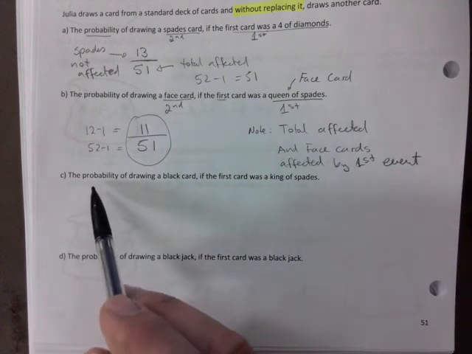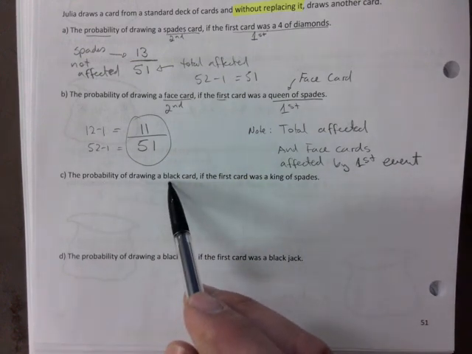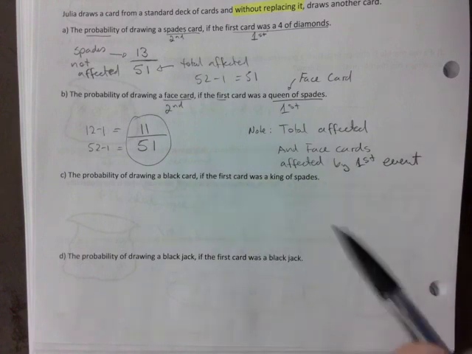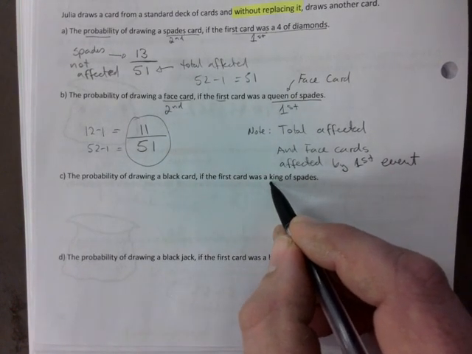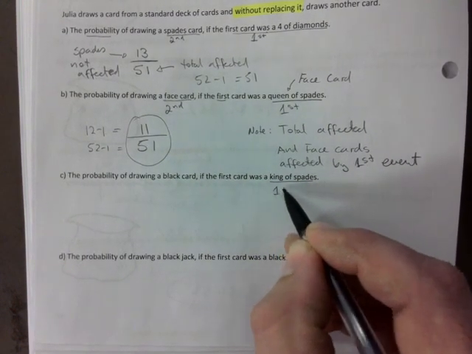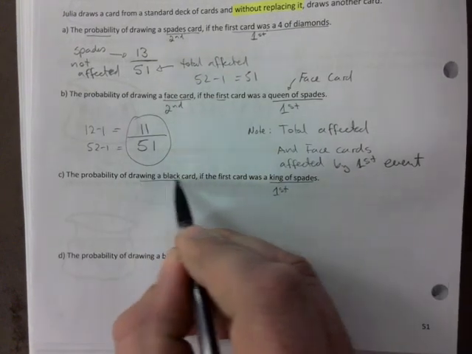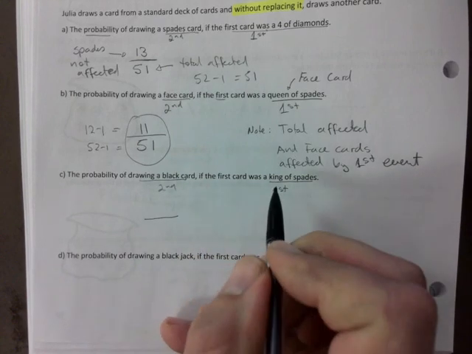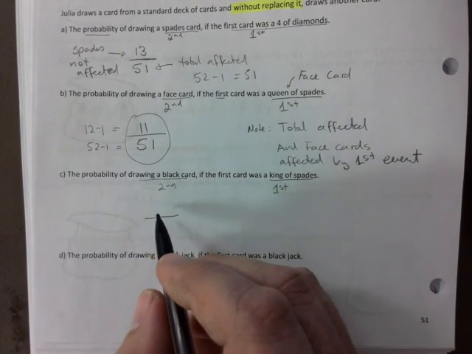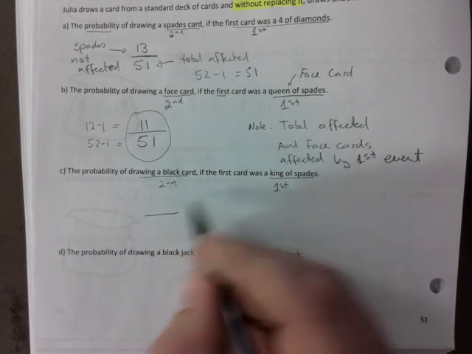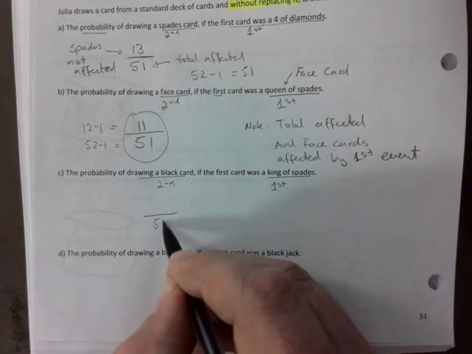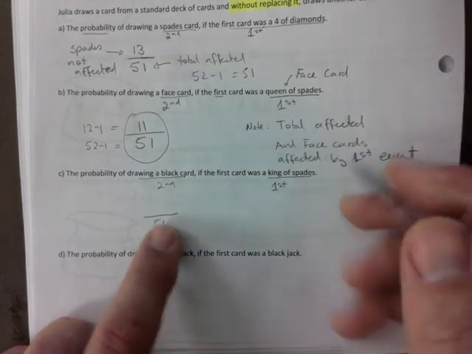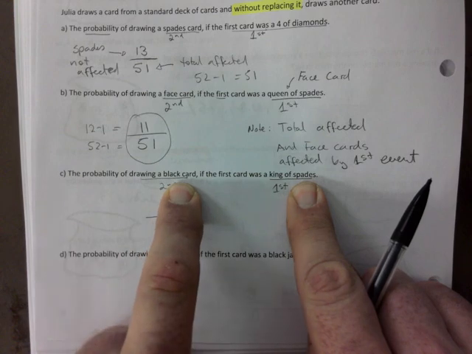Okay, the probability of drawing a black card if the first card was a king of spades. This is your first event, this is your second event. Since one has been removed, we are down to 51. Will this affect the number of black cards?